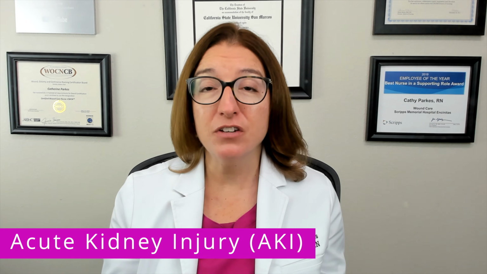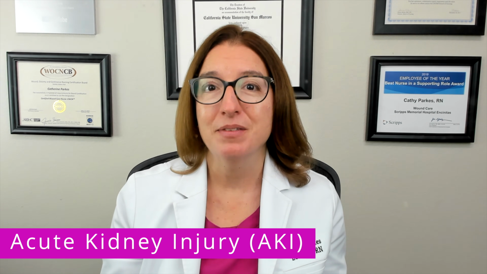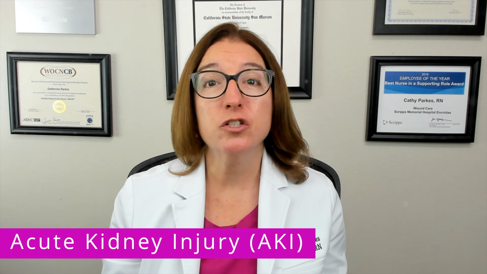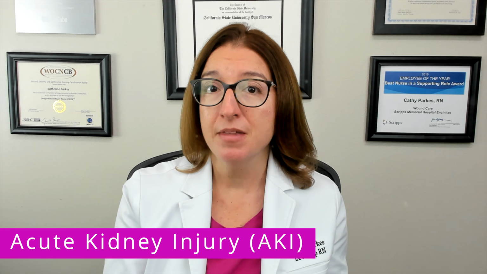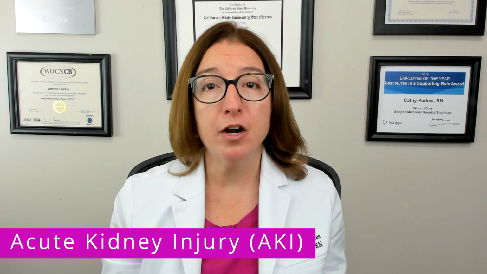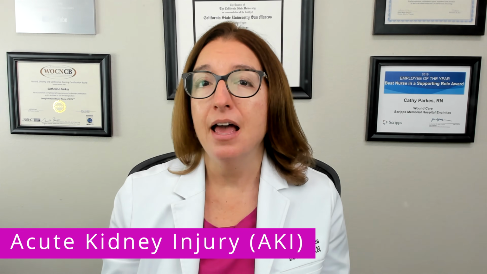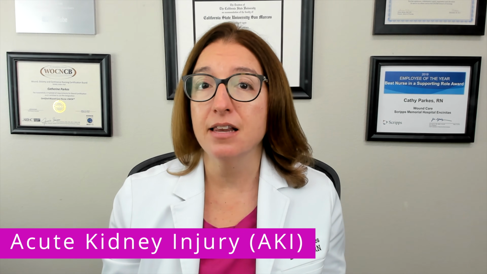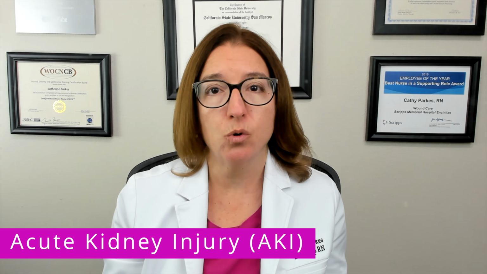And then severe cases of AKI may necessitate dialysis. So as the nurse, you want to implement seizure precautions due to hyponatremia. You also want to closely monitor your patient's intake and output, as well as their daily weight. And then you want to provide a diet that is low in potassium, sodium, and phosphorus, as ordered by the provider.